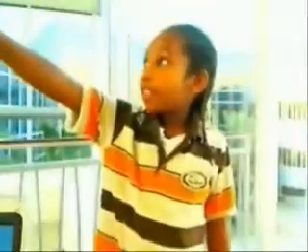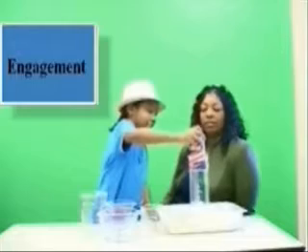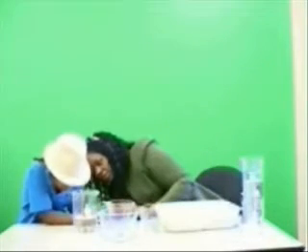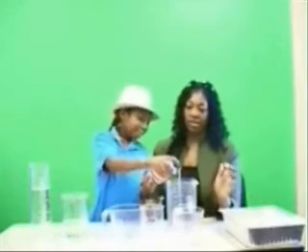Here's me and my mom doing a science experiment. Watch how much water comes out. It's right there at 600. Awesome. Now we have to see how many cans it fills up. This volume of water turned into that much stuff.